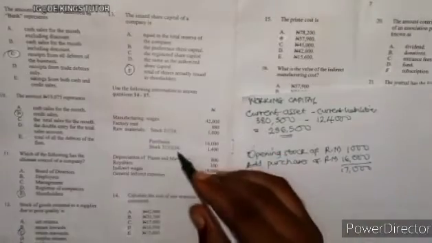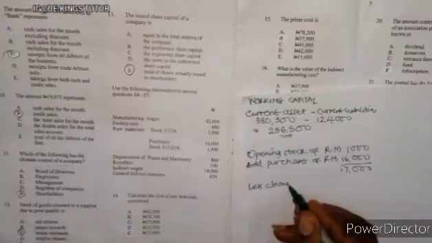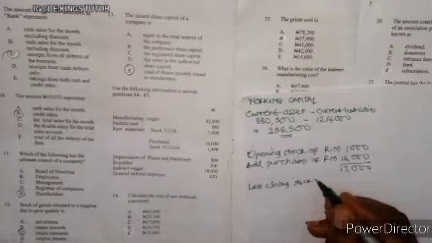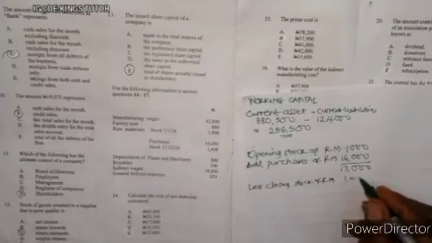There is no carriage inward, so it is closing stock. So we say less closing stock of raw materials, which is 1,400.